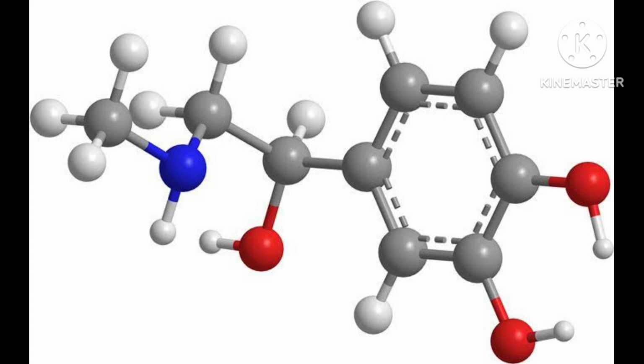That's why a sigma bond is stronger than a pi bond. And the pi bond is formed by lateral overlap, also called sidewise overlapping.